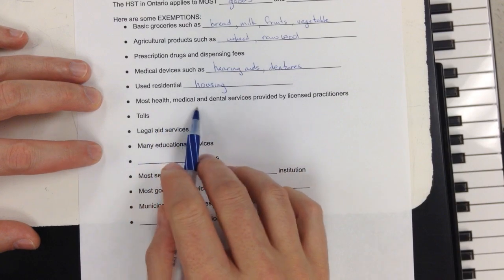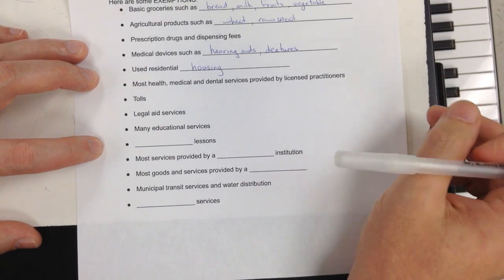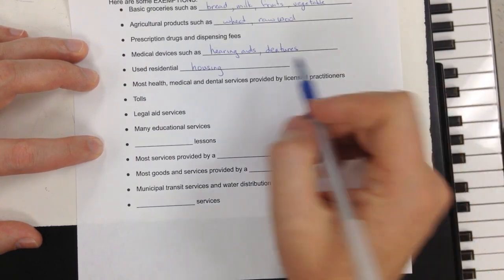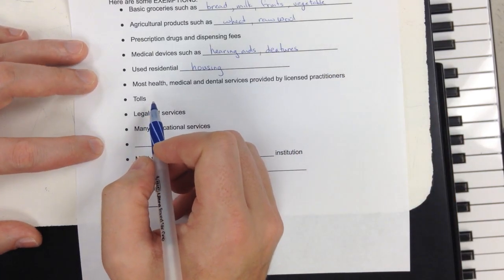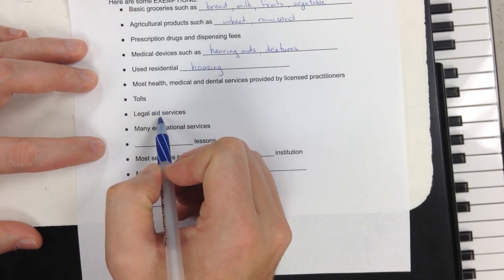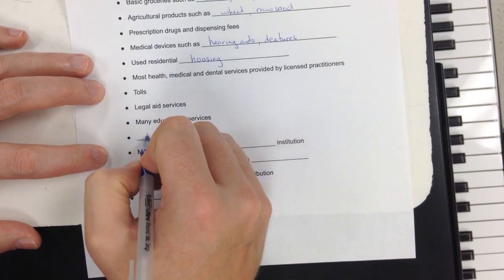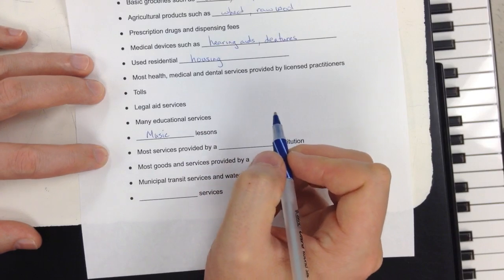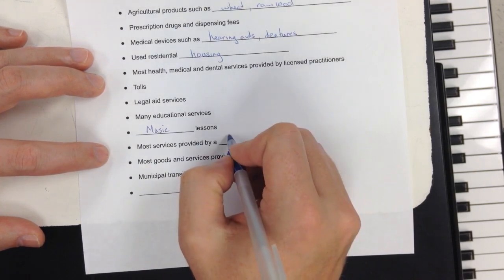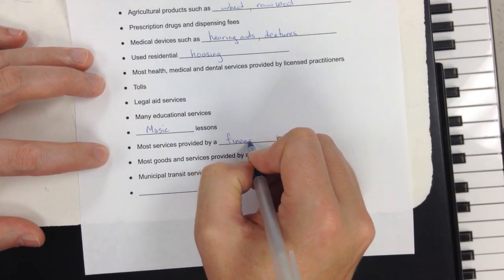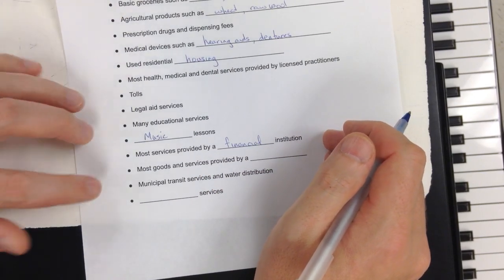Okay. A lot of health and medical services provided by licensed practitioners, so things like chiropractor, your dentist, all of those would be tax-free. Tolls on highways are tax-free. Legal aid, so lawyer fees would be tax-free. A lot of educational services are tax-free. If you ever take music lessons, private music lessons, no tax on those. Most services provided by a financial institution. So if you're going to a bank and they're providing some service for you that you have to pay for, you don't have to pay tax on it.